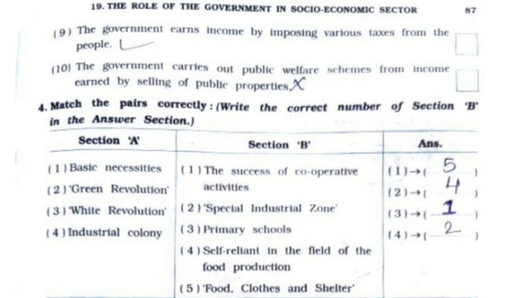First one, basic necessities. It's option number 5, food, clothes, and shelter. Second, green revolution. It's option number 4, self reliant in the field of food production. Third, white revolution. It's option number 1, the success of cooperative activities. Fourth one, industrial colony. It's option number 2, special industrial zone.